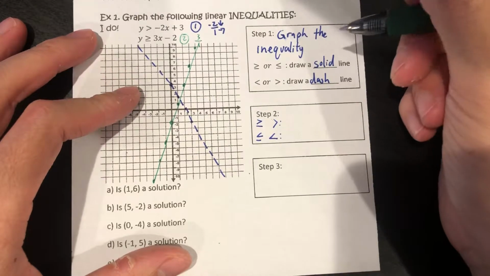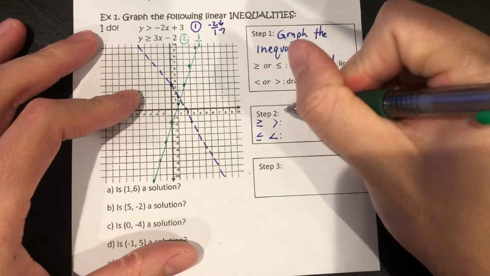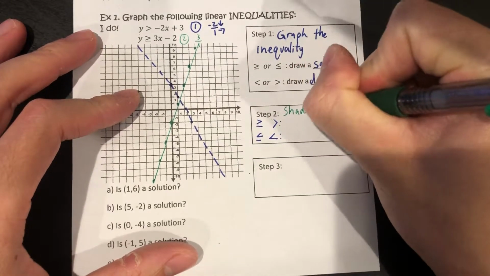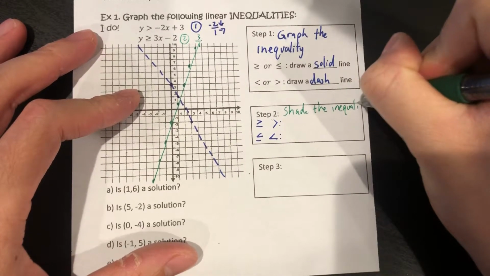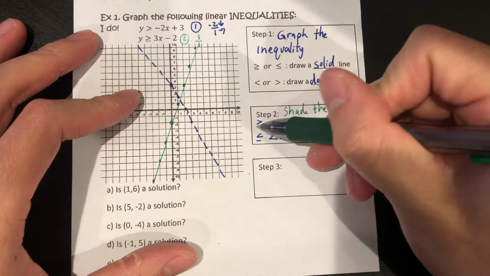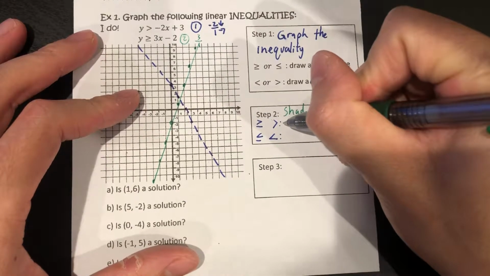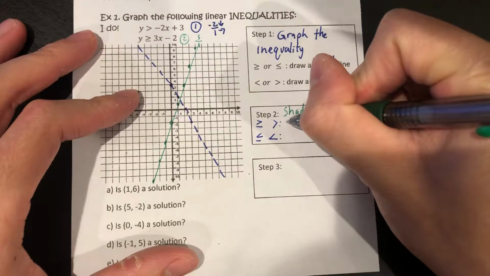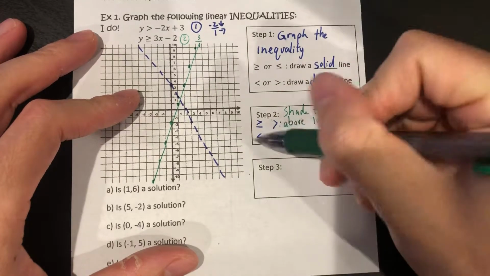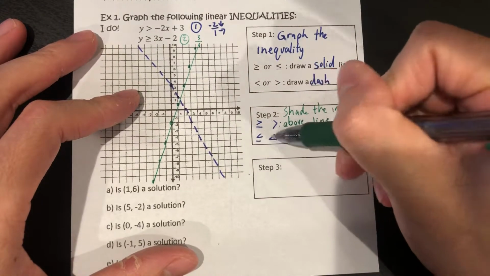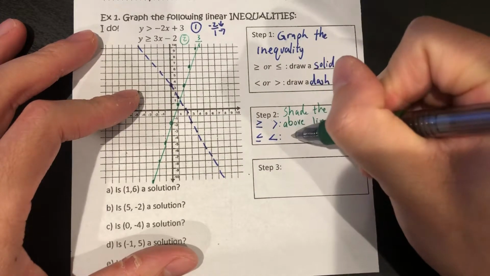Alright, step two. Step 2 will be to shade the inequality. Let's write it as shade the inequality. So if we have greater than signs that point to the right, we're going to shade above the line. If we have inequalities that are less than, aka they point to the left, they will be shaded below the line.